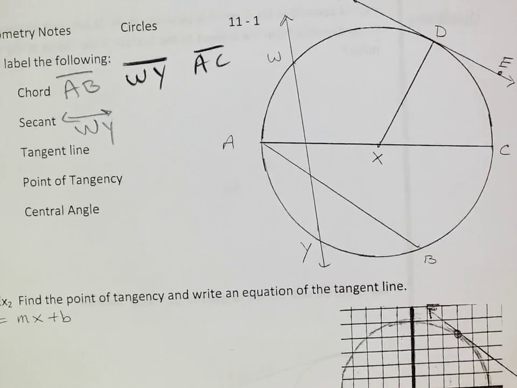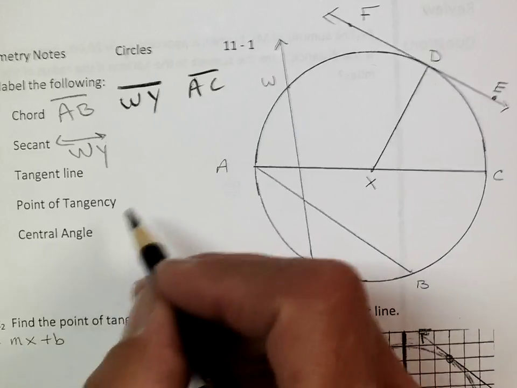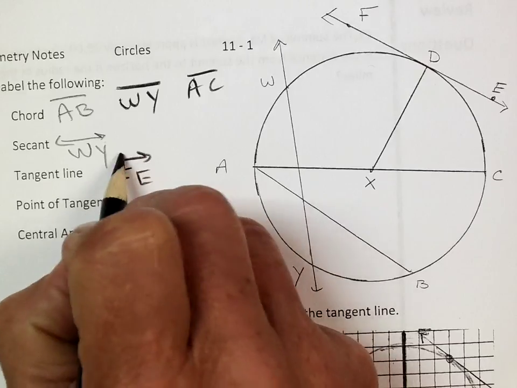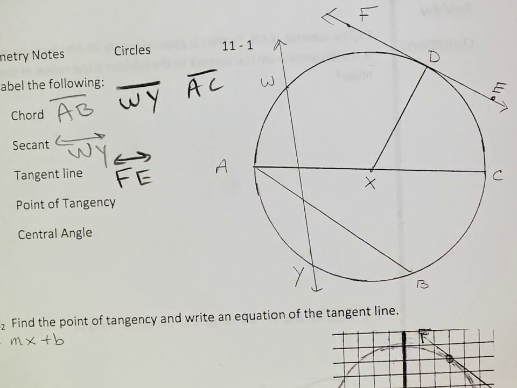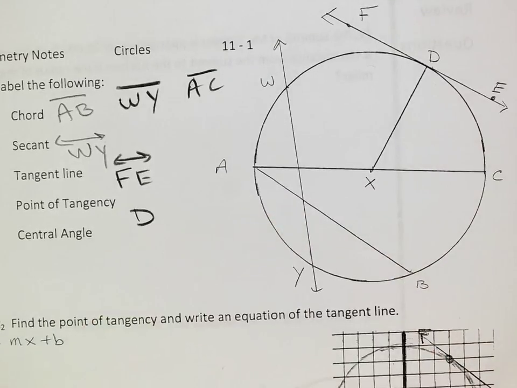Now the tangent line, that's that line that just skims the circle, right? So the tangent line is on the outside of the circle, and it's going to be FE. It's my tangent line. So my point of tangency is where it's tangent, and that's point D, okay?